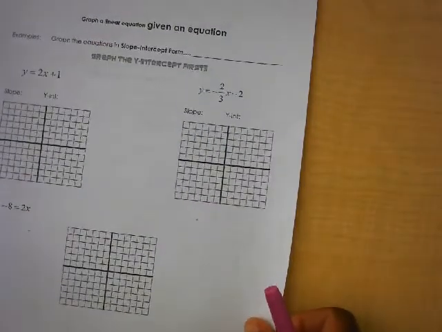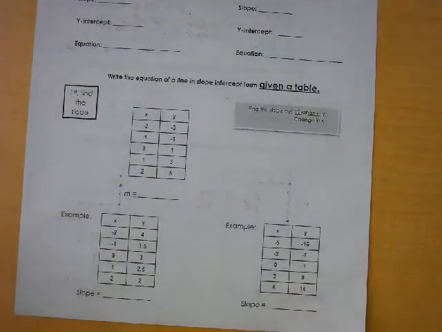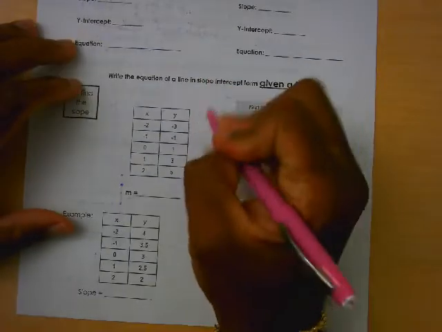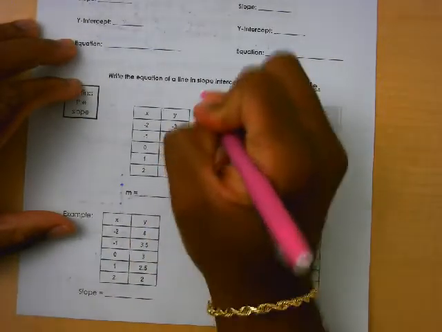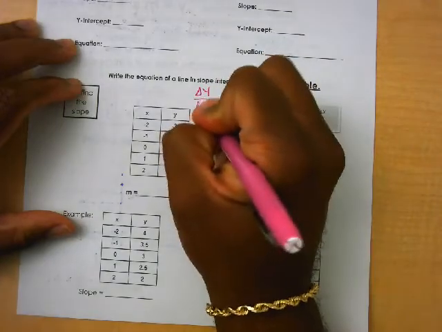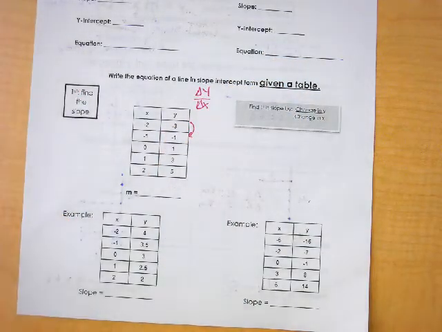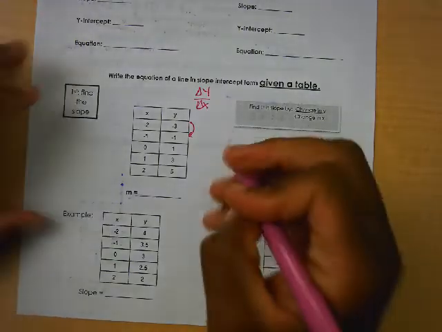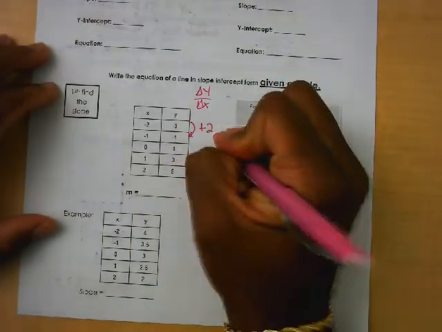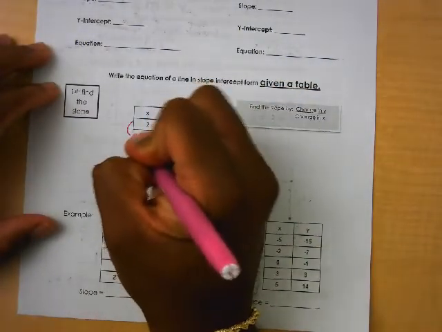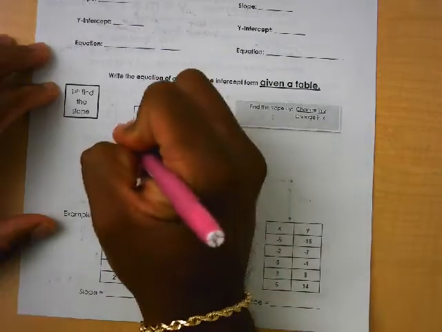the slope-intercept form given a table. Okay, so when we have a table, there is a certain method we use. It's called the substitution method. So the first thing we do is we have to find the change in y over the change in x. So we find the change in y here. Okay, so from -3 to -1, we're adding 2. And then from -2 to -1, we're adding 1.